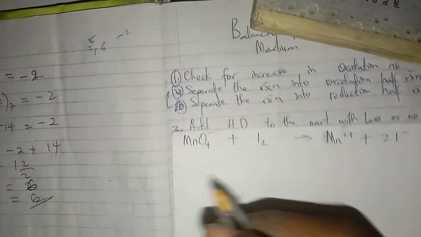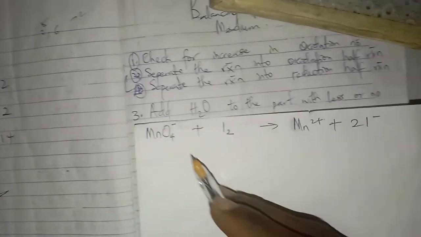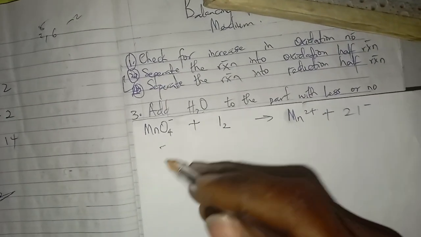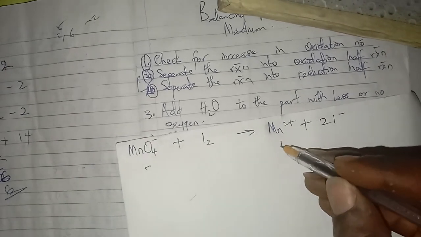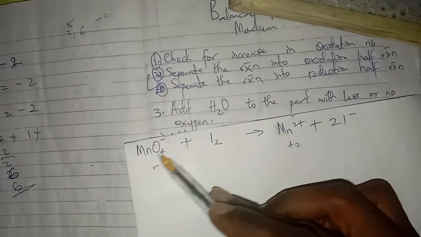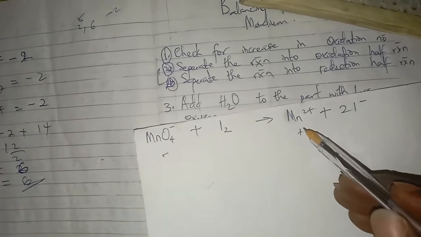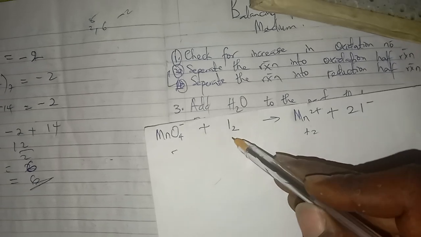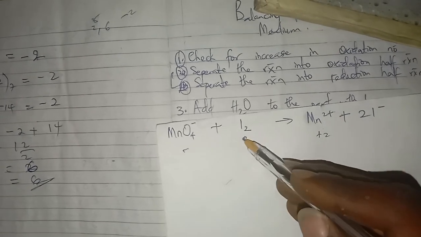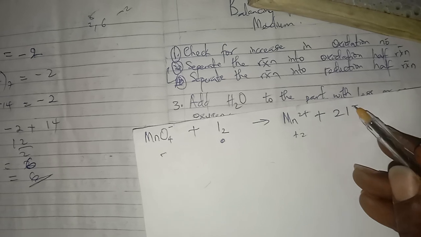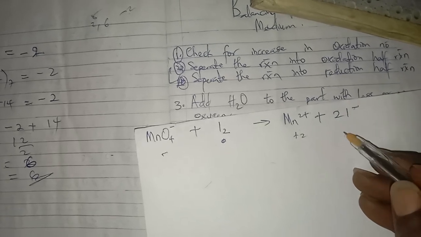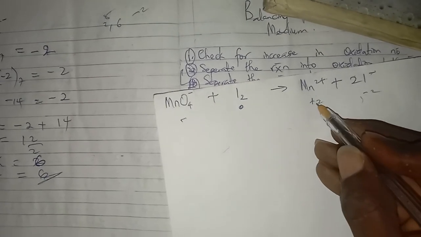So I'll be using the rules. Let me write out the first one. So let's solve this question. What I will do here is check for increase in oxidation number. Notice that this compound has minus here, but here manganese is +2. The whole compound is an ionic compound, so it's equal to -1. But here manganese is +2. Here every element standing on its own, this is an element, iodine, is equal to 0. Here is having -2. So there's an increase in oxidation number here.